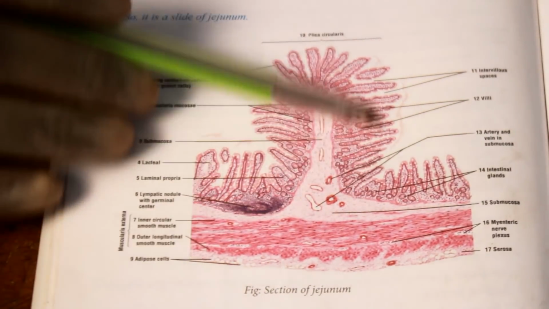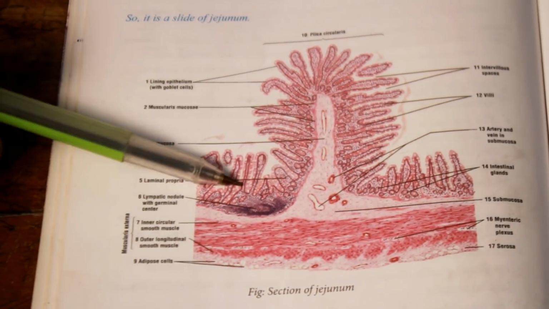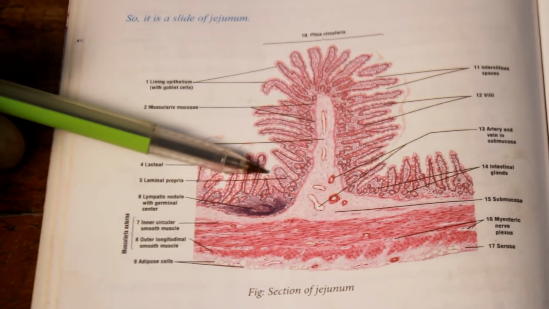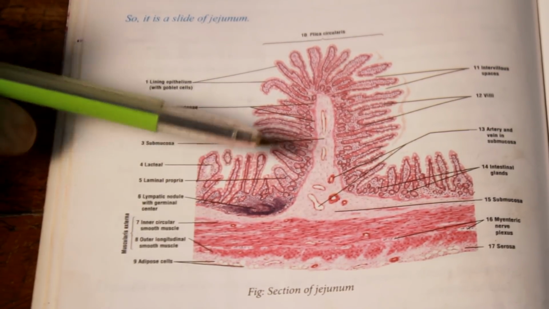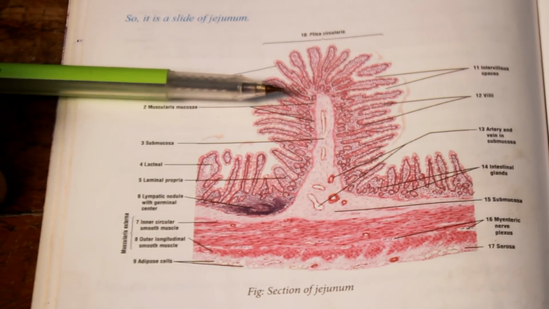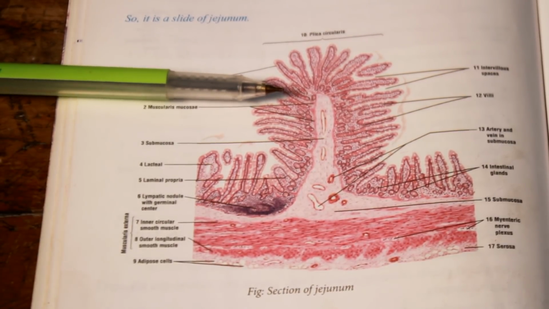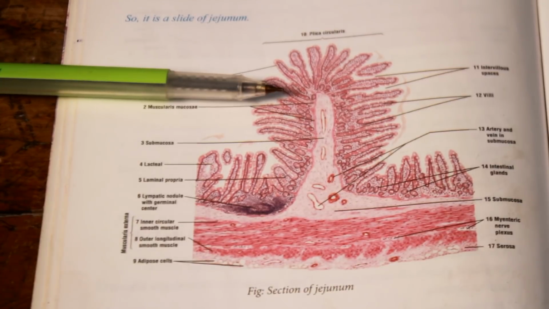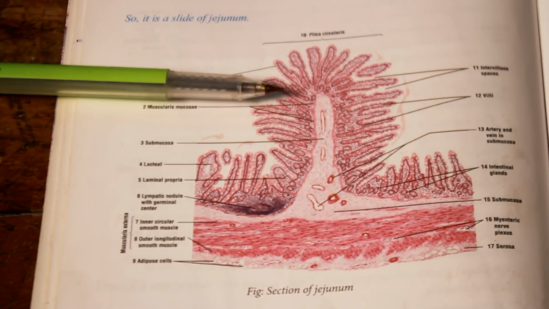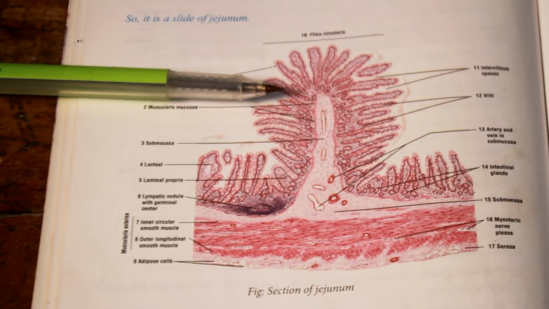Now you have to know the mucosa of the small intestine is folded to increase the surface area for absorption. The main function of the small intestine is absorption. As we know, digestion is mainly completed in the duodenum, and from the duodenojejunal flexure to the ileocecal orifice, this portion is the main absorptive surface, and main absorption occurs in the jejunum. And this absorptive surface is increased 600-fold by these three features.